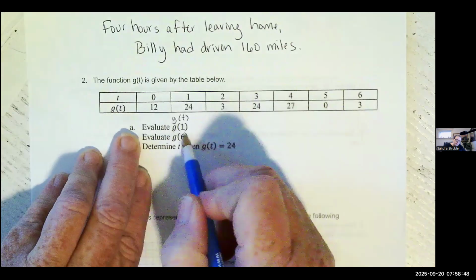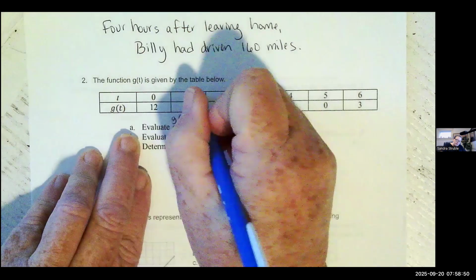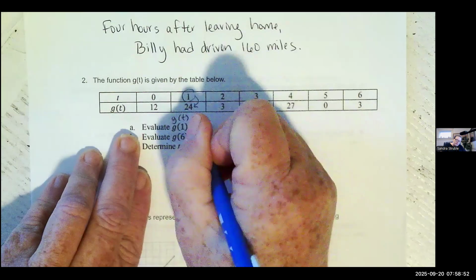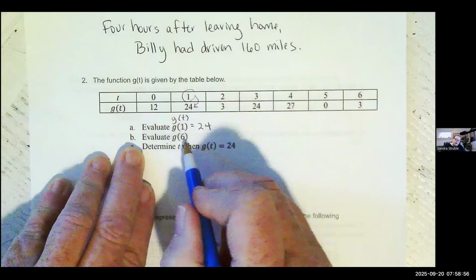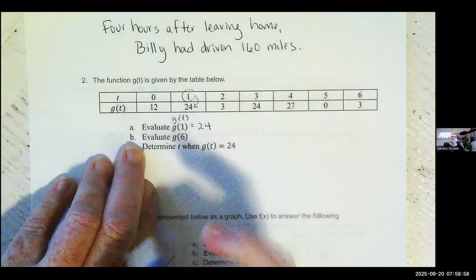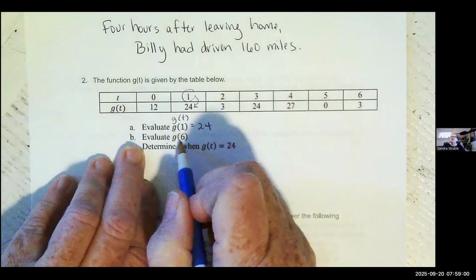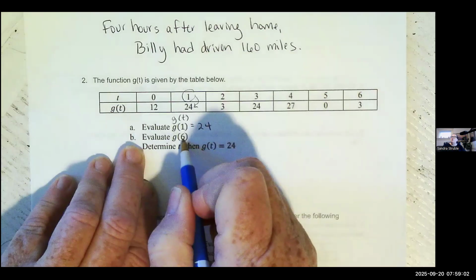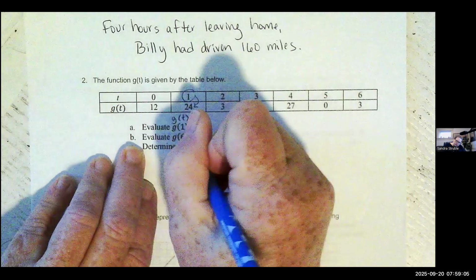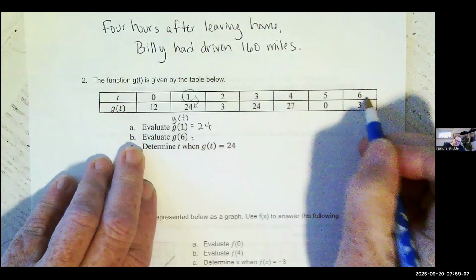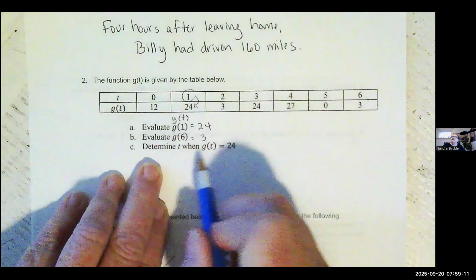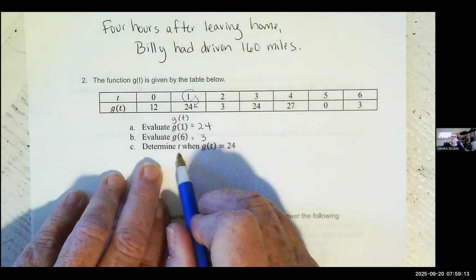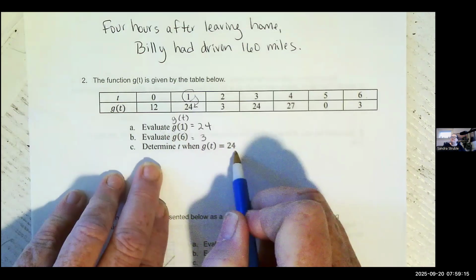So t is 1. T is 1 right here. g of t is 24. So 24. The next one is g of 6. Pause it. You should have already tried these anyway. So when t is 6, what is the function? T is 6 here. The function is 3. Done.